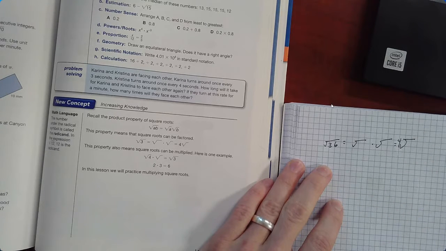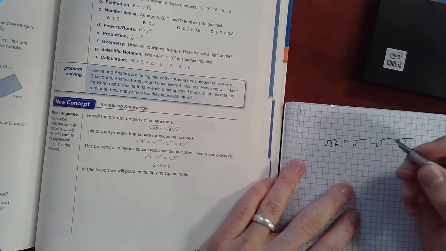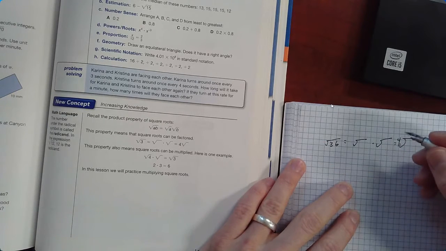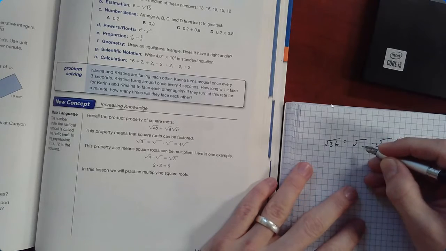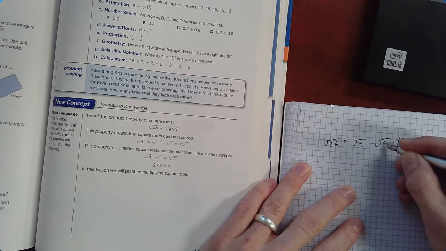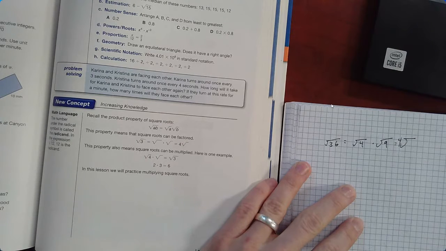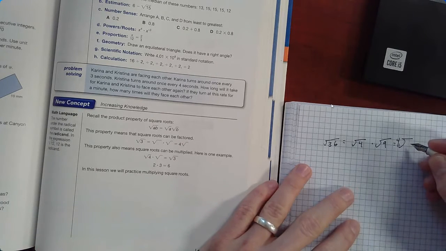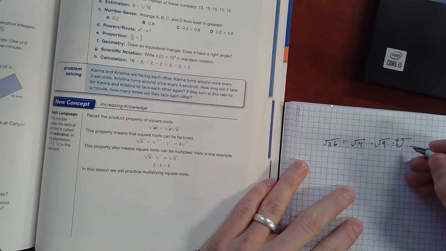What are they doing with this? This is so weird. But then what is this going? 4 times the square root of 6?